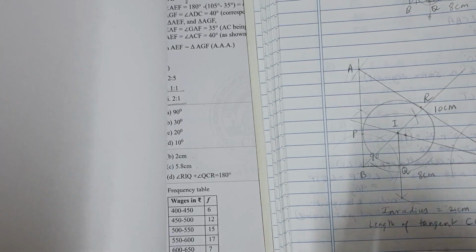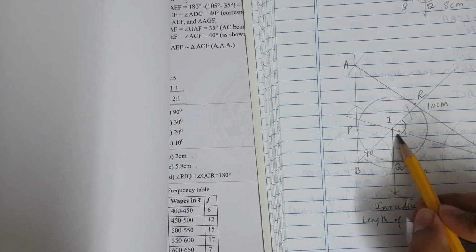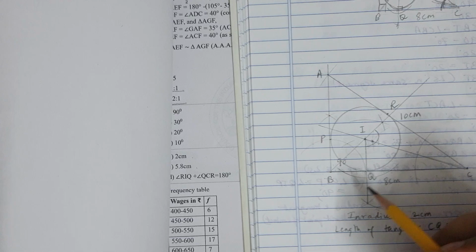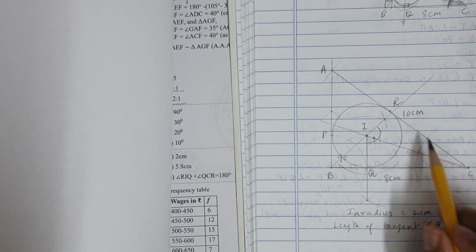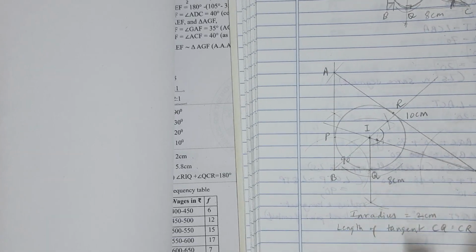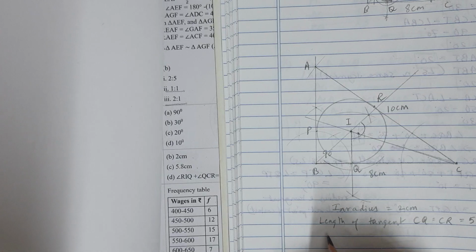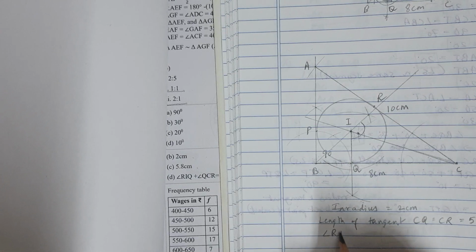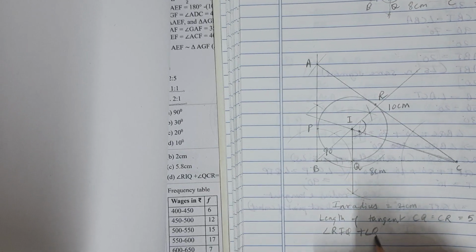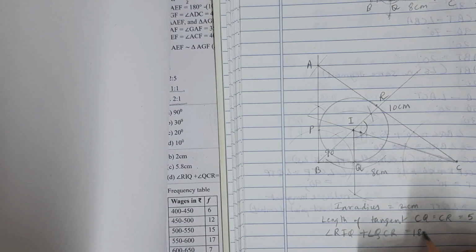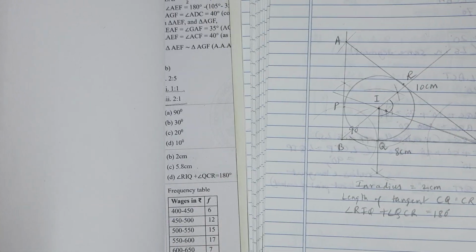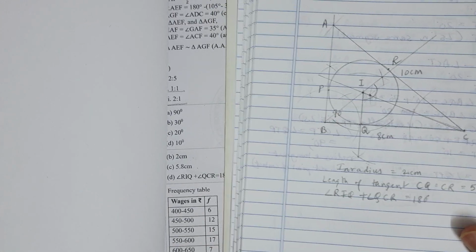And the angle, yeah, we have to write the relationship between angle RIQ and angle QCR. Like I mentioned before, these two angles will add up to 180 degrees. Angle RIQ plus angle QCR is 180 degrees. You don't need to measure it, you can theoretically find that.